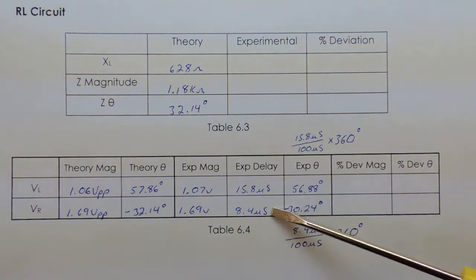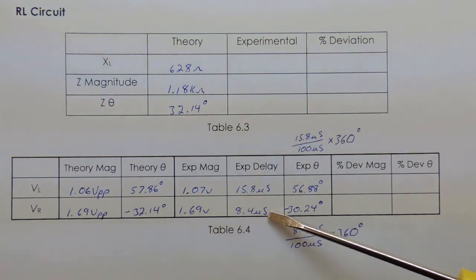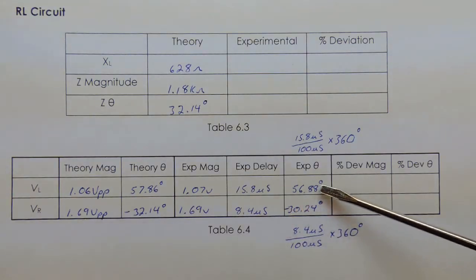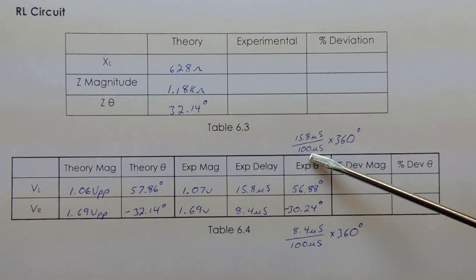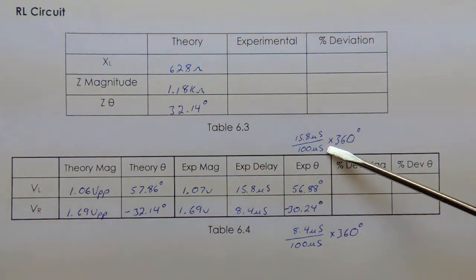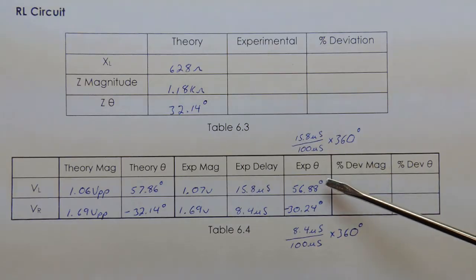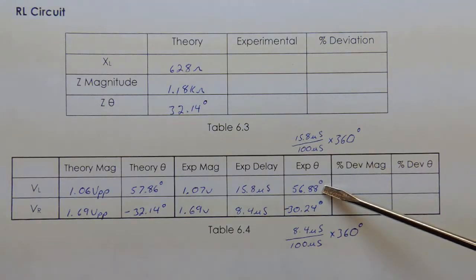And for VR, the delay was 8.4 microseconds. For the phase angle, you can compute it by taking the 15.8 microseconds, dividing it by the 100 microseconds times 360 degrees, or as I showed you in the video, we can take it directly off the oscilloscope screen, and that came out to 56.88 degrees.